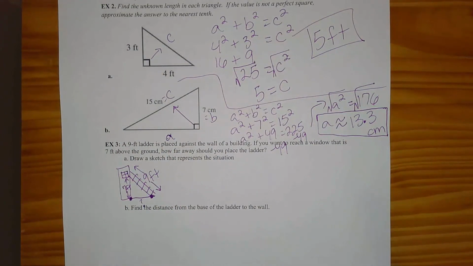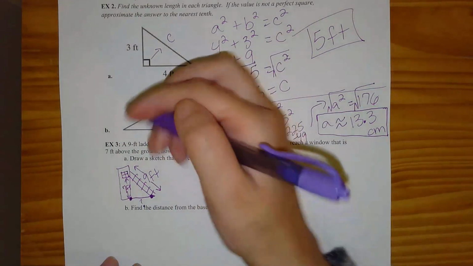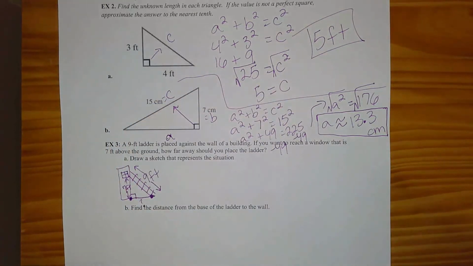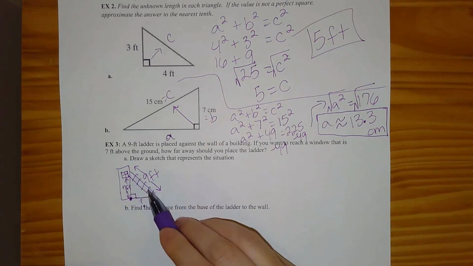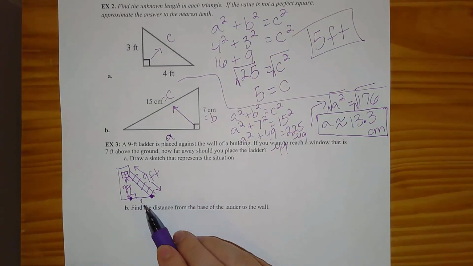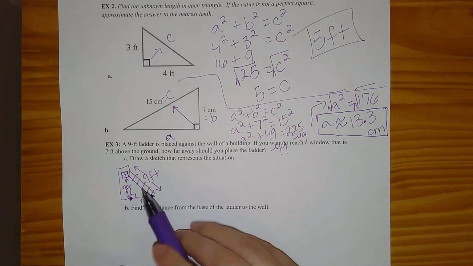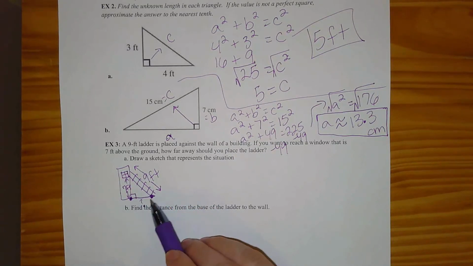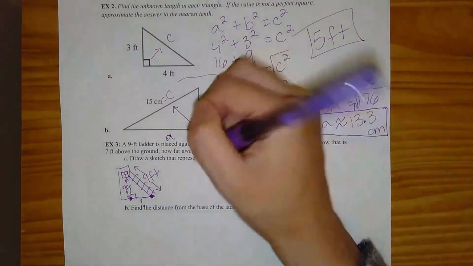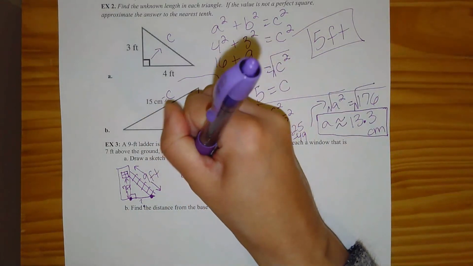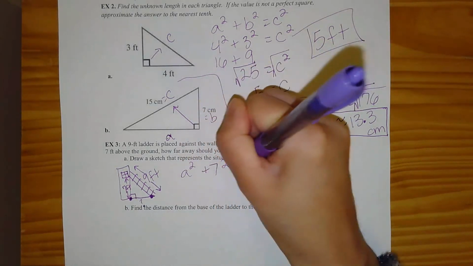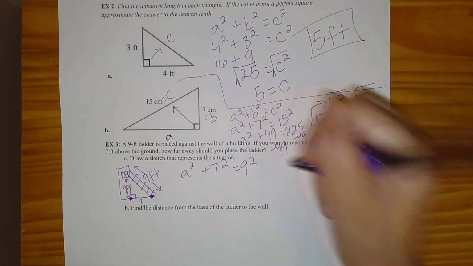Okay? So looking at my picture, I'm assuming that the building and the ground are perpendicular to each other, that my building's not leaning. So I have a right triangle. I have 2 sides and I'm missing a 3rd side. So which sides do I have? I have the hypotenuse and I have one of the legs, but I'm missing the other leg. Let's call that one A for variable's sake. So we'll have A squared plus 7 squared equals 9 squared.